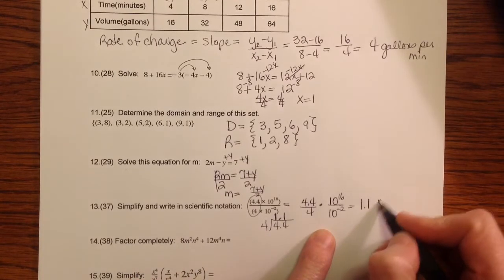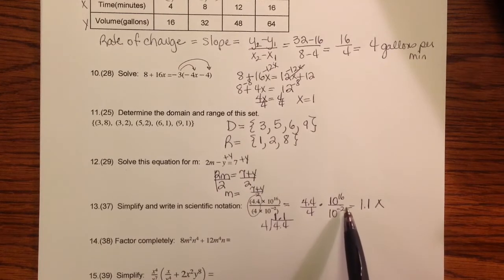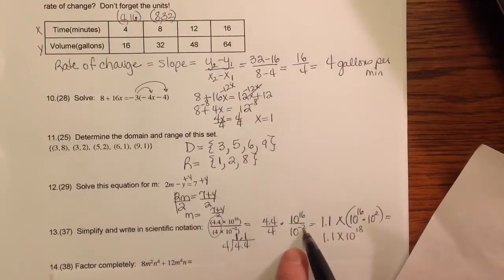Now, I'll go back to the x like they do in scientific notation. If you think about negative exponents, we never leave them in regular answers. In scientific notation, you can have negative exponents. But if I want to get these together, I can take that 10 to the negative 2 and move it to the top, which would give me 10 to the 16th over 10 to the negative 2.